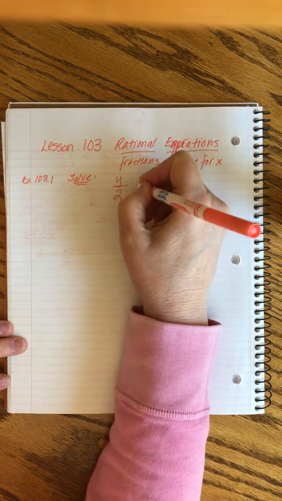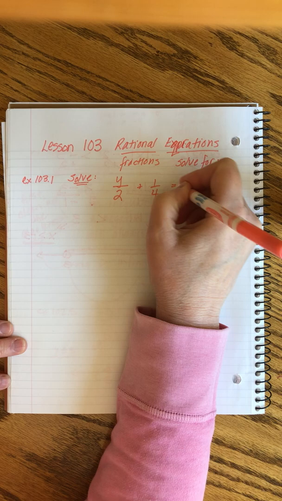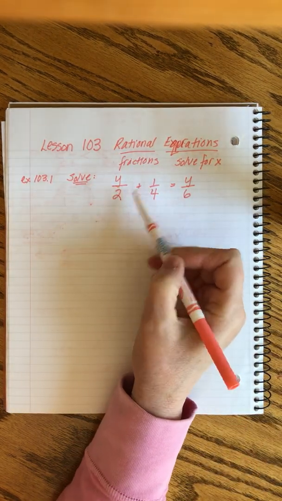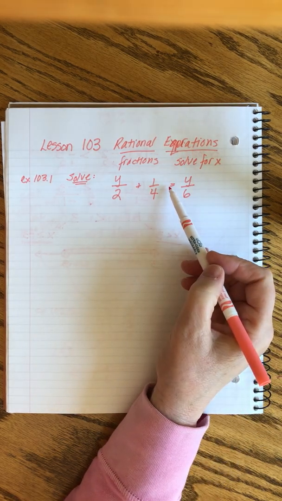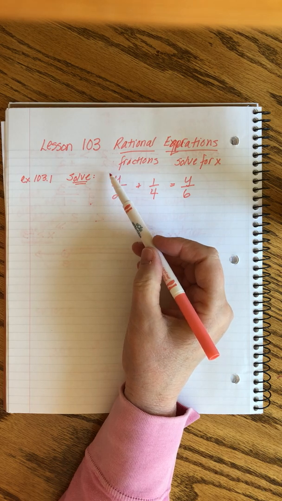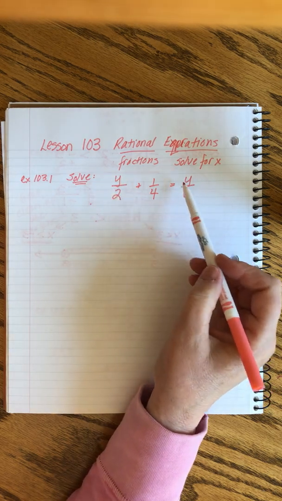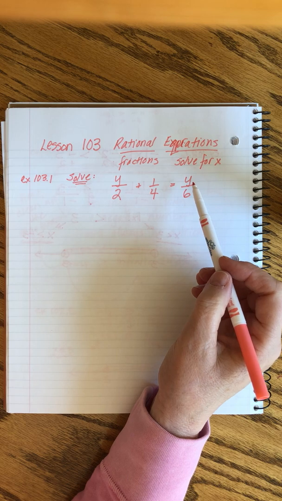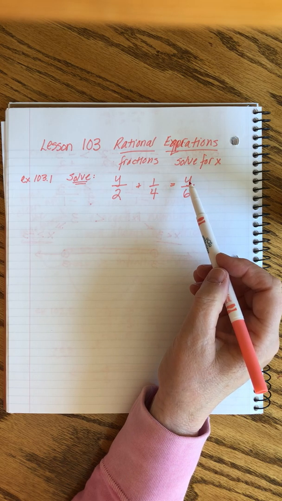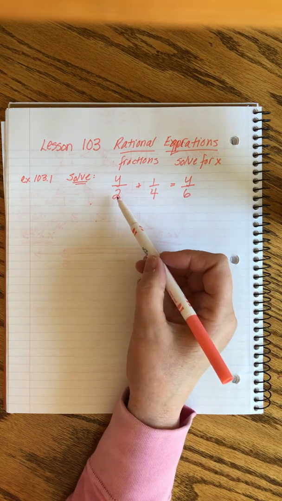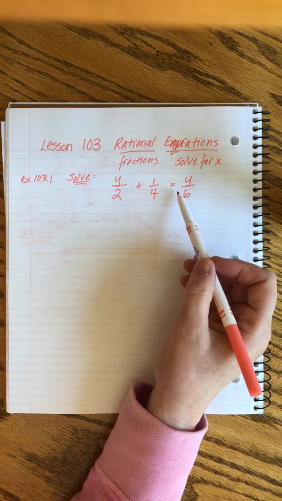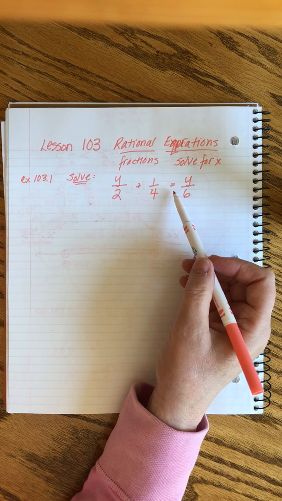y over 2 plus 1 over 4 equals y over 6. Okay, they're rational because they're fractions. That's all that means. Equations, yep, there's an equal sign. And we're solving, in this case, technicality, we're solving for y, not x. But still, we're solving for a variable in this equation. Okay, now how do we deal with these denominators? How do we deal with denominators in any situation?